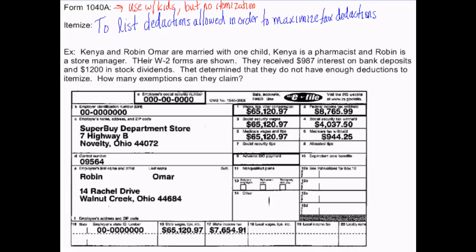They've got their W-2 forms. They got $987 in interest on bank accounts and $1,200 in stock dividends. They figured out that they don't have enough deductions to itemize. So they're going to use the 1040A.